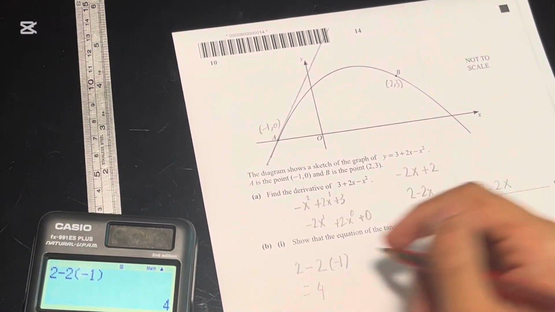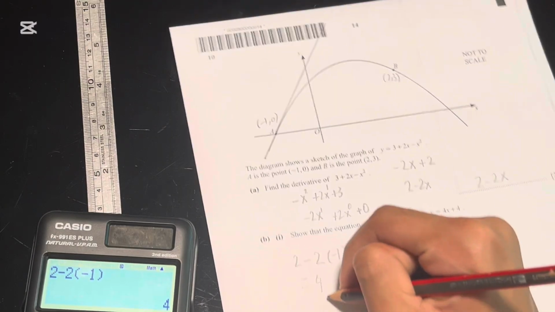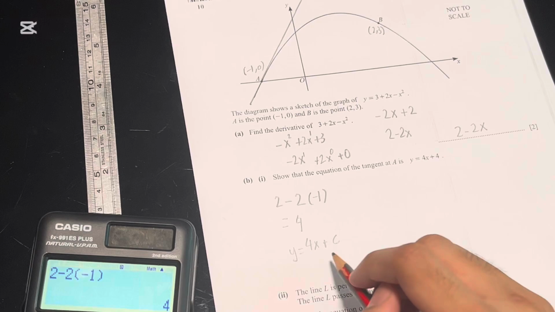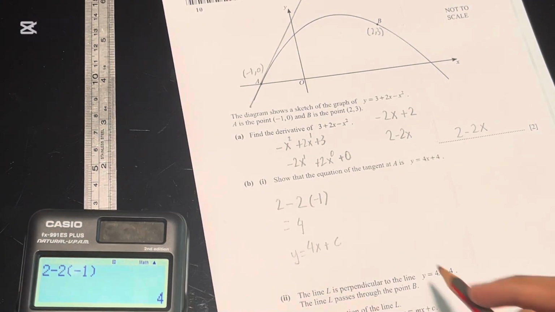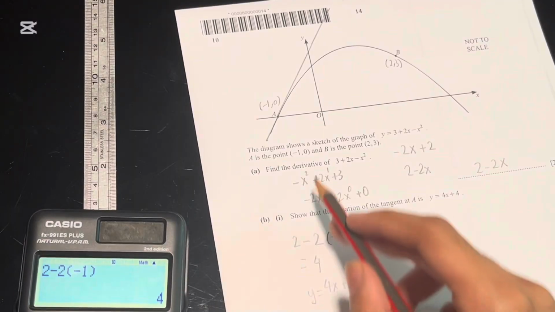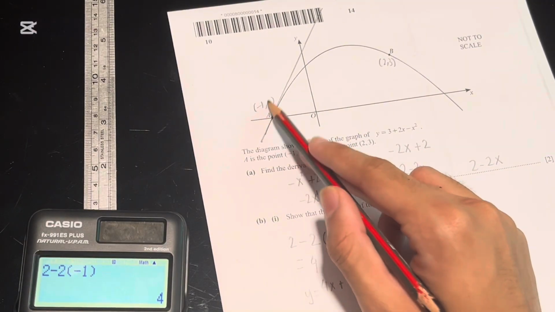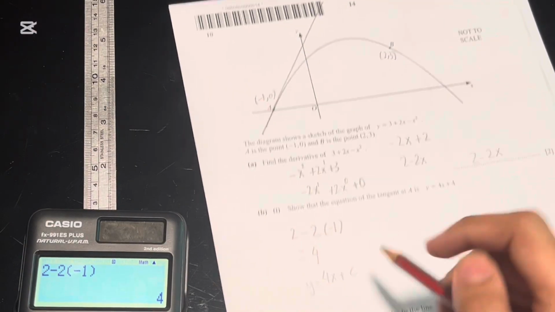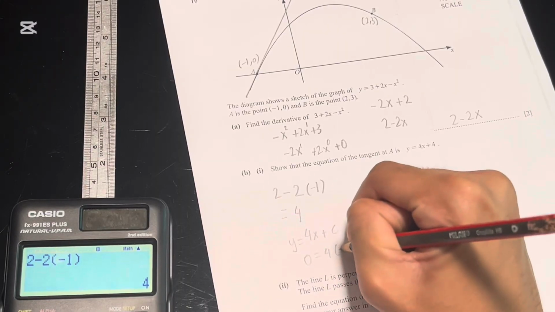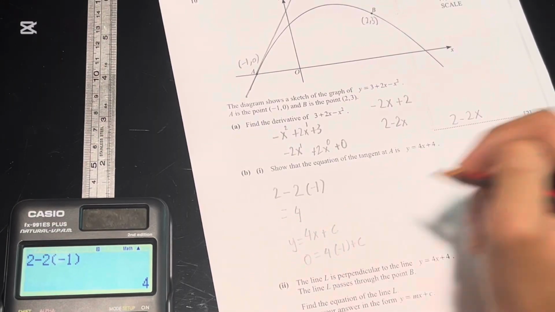So we know that the equation is y equals 4x plus c. But how do we work out the y-intercept? Well, we can sub in the x and y values from the point. Since the x value is negative 1 and the y value is 0, we write 0 equals 4 times negative 1 plus c.